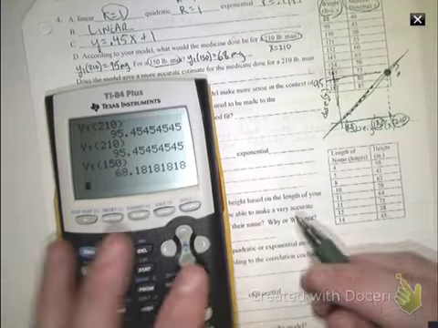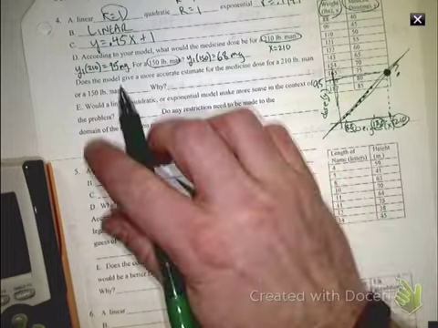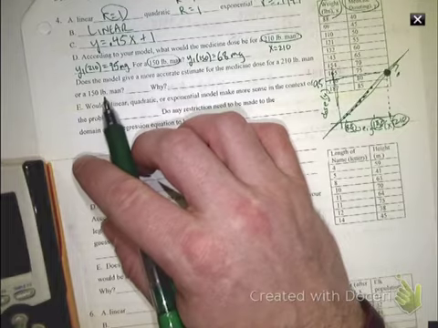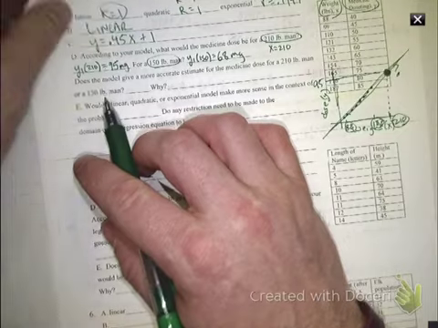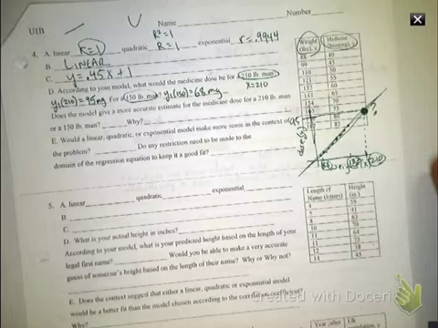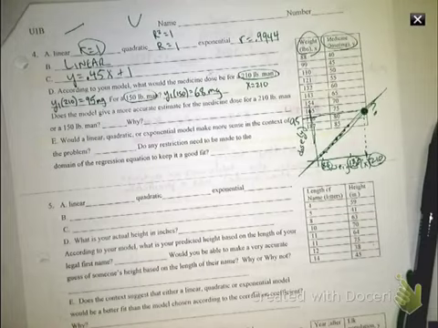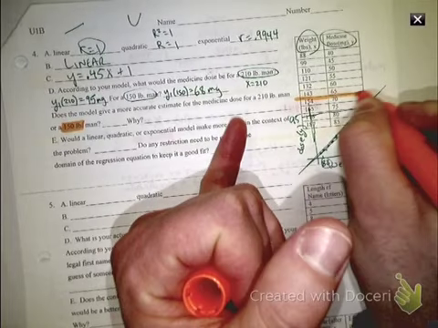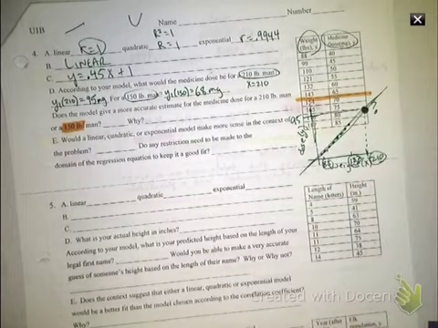Okay, next question. Does the model give a more accurate estimate for the medicine dose for a 210-pound man or a 150-pound man? I'm going to take a highlighter real quick. 150-pound man. 150 pounds lives basically right here, right? Somewhere there. Yes or no?